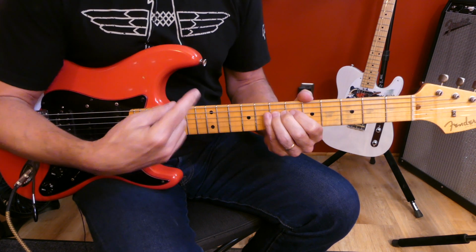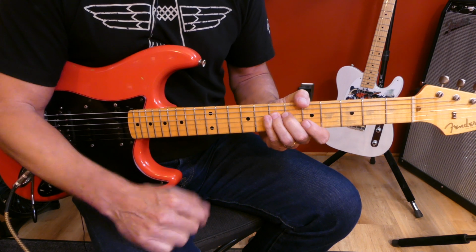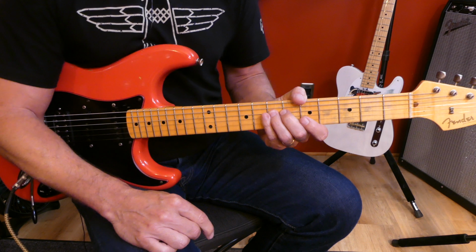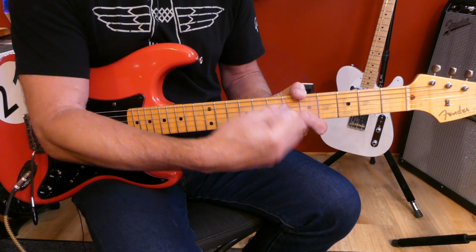Just again, a little bit more embellishment. And this is marking the first half of the solo. So all I've done here is play the melody for the most part, with a little bit of embellishment here and there. And now we're just hitting that D minor, heading back around to the top.